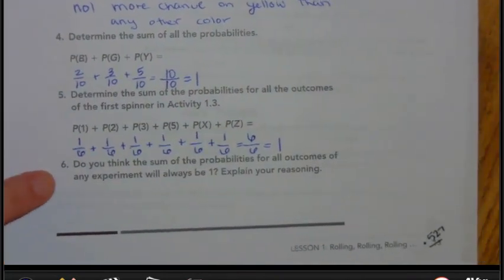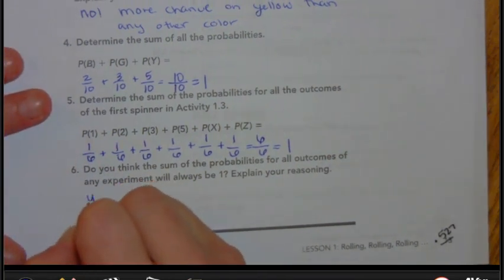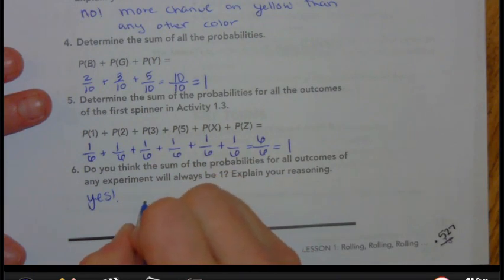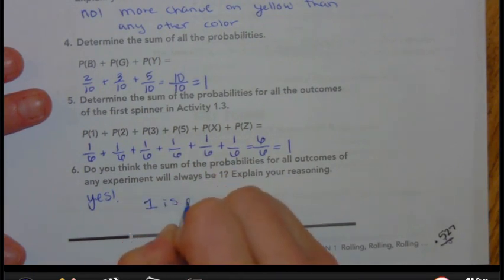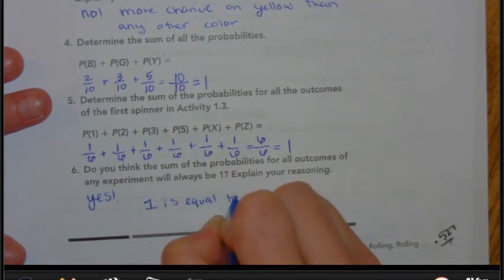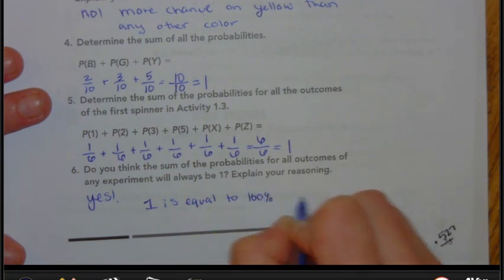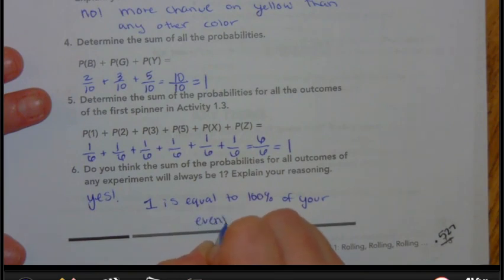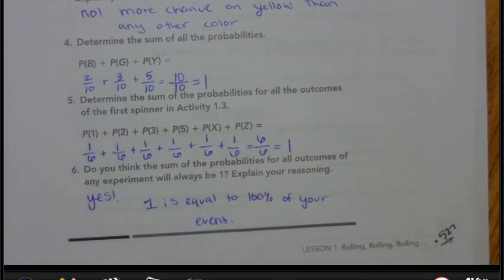So do you think the sum of all the probabilities for all outcomes of any experiment will always be 1? And the answer should be yes. 1 is equal to 100% of your event.